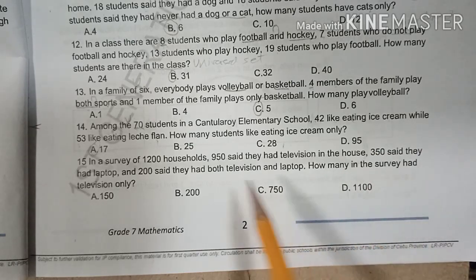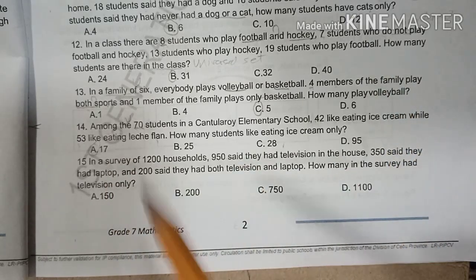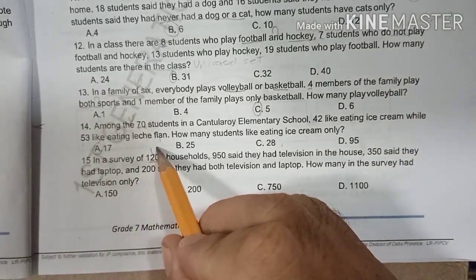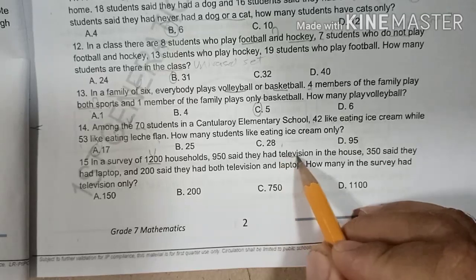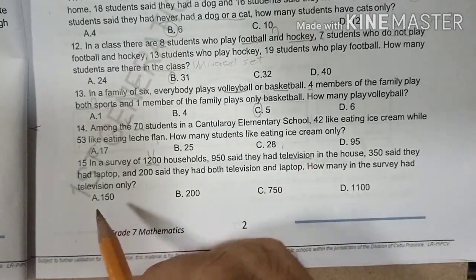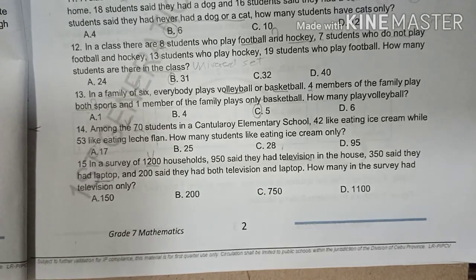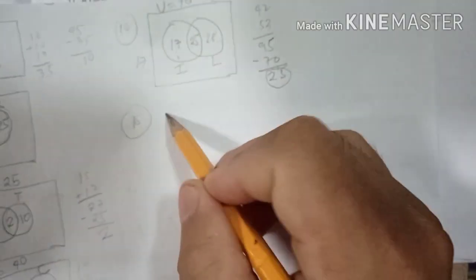How many in the survey had television only? So in a survey of 1,200 households, this is the universal set. How many gadgets are involved? First is television, the second is laptop. So there are 2, television and laptop. Therefore, for number 15, you will draw a Venn diagram.